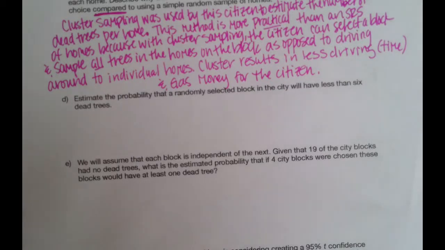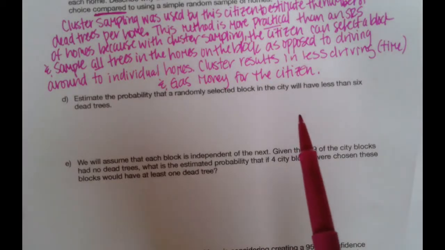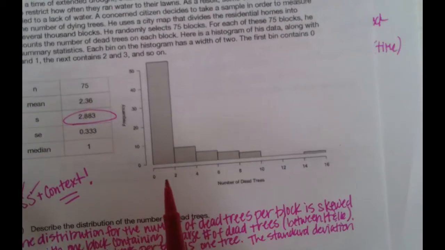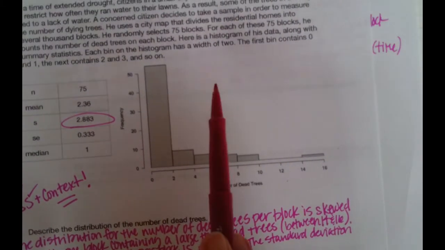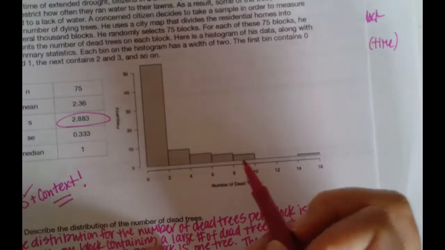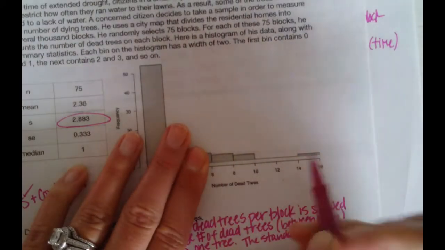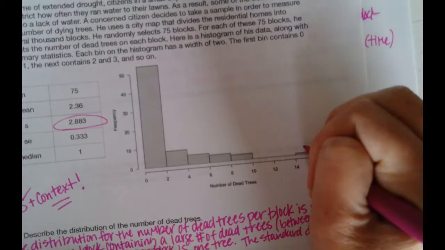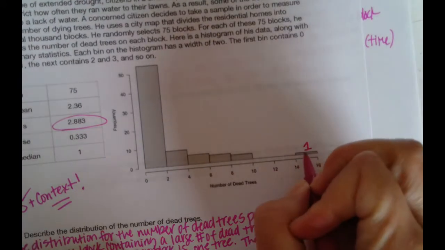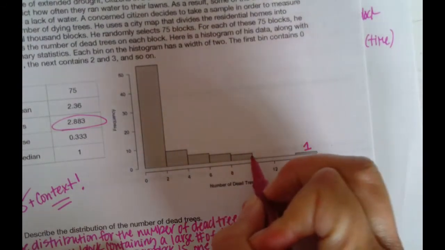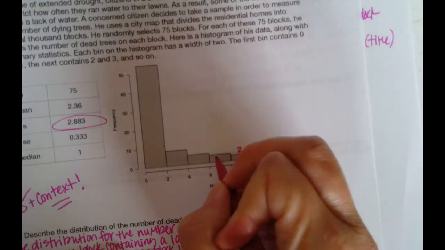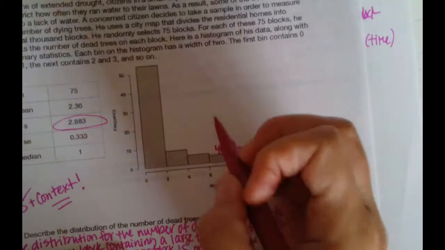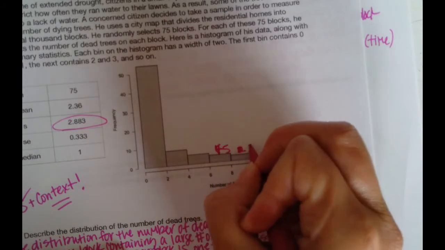So the next question says, estimate the probability that a randomly selected block, just one block in the city, will have less than 6 dead trees. So, all right, these right here are less than 6. So all of this is less than 6. Well, to me, it's probably a little bit easier just to count the ones that are greater than 6, since it's 75 total, and then just subtract from 75, if that makes sense. So I think this looks like it's maybe 1. And then this is, let's see, maybe 2. Okay, and then it could have been 3. Let's see, 4, maybe, or 5. Let's say maybe that's 5. Let's say maybe this is 3.